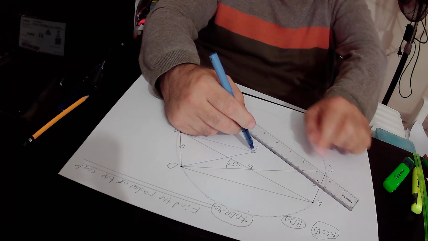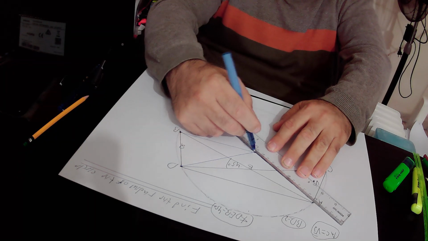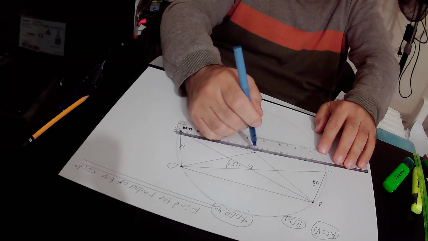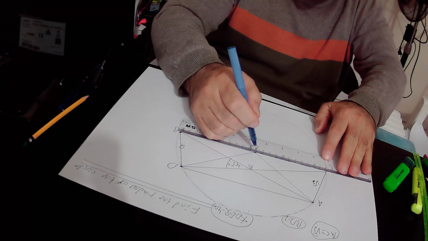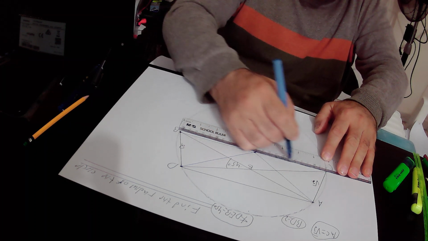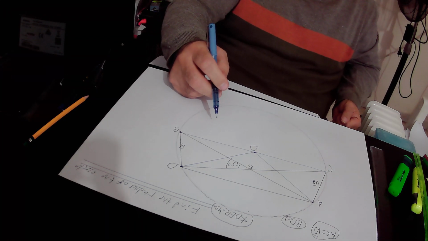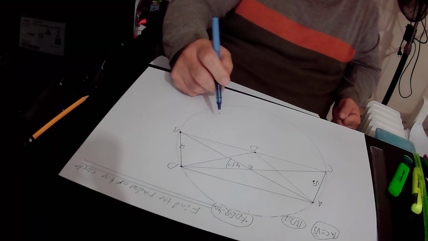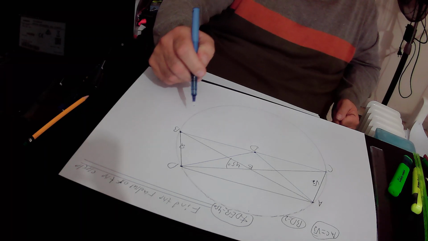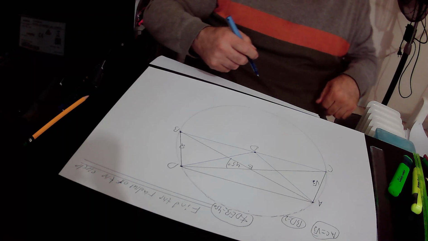We join points O and A. And finally, we join points O and C. All those line segments are the radii of this circle, because they start from point O, the center of the circle, and end at a point on the circle. Therefore, they are the radii of the circle.